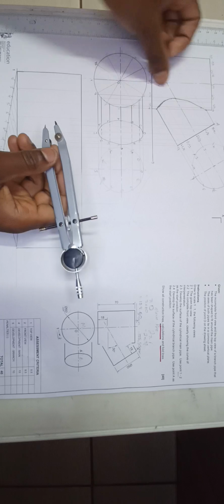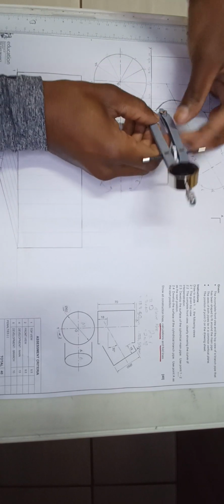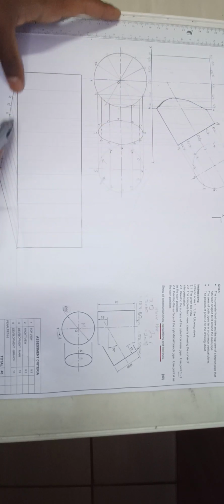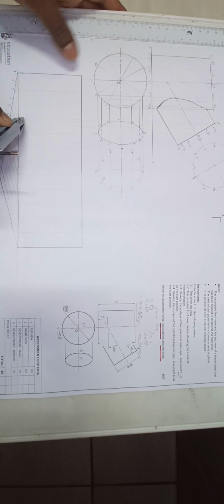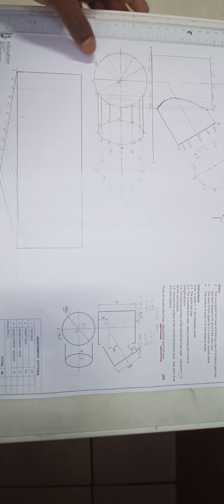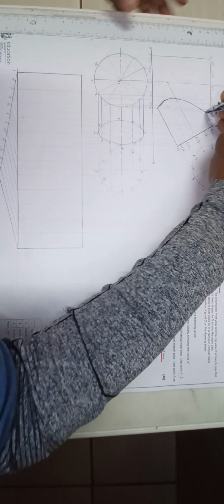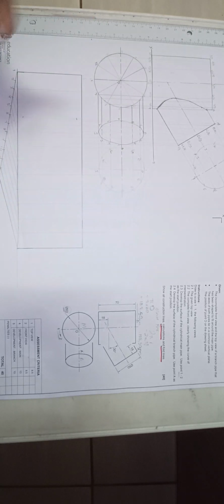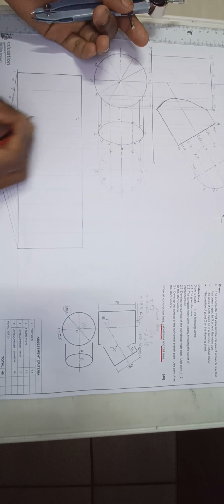You have 2 points of interpenetration, which are point G and point A. So we come here on our front view and fetch point G. Here we look for line 4, and on line 4 we have our G here, right? And then also on line 4 from the top, here it will be our A. So it will be A and G here.